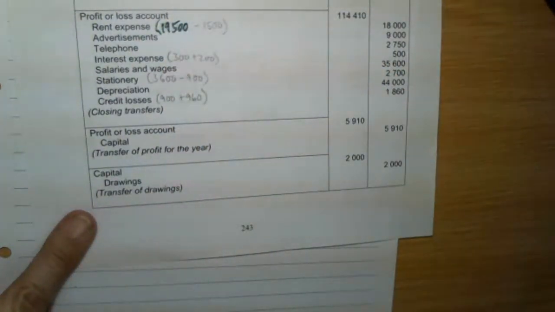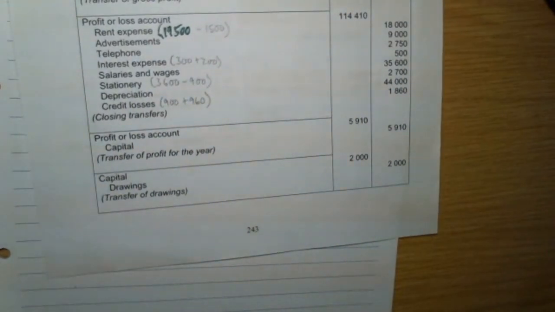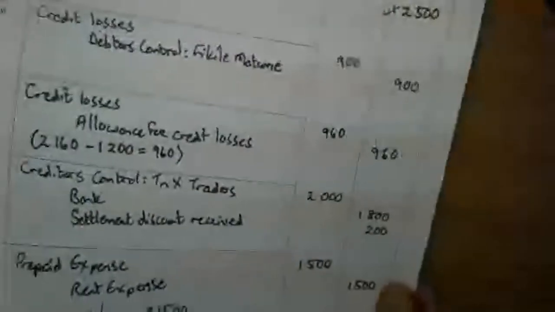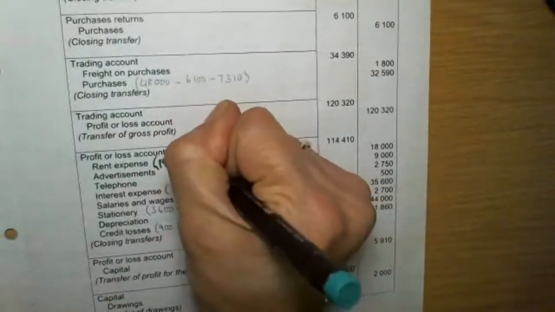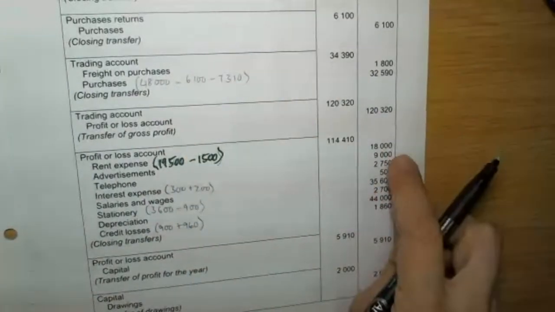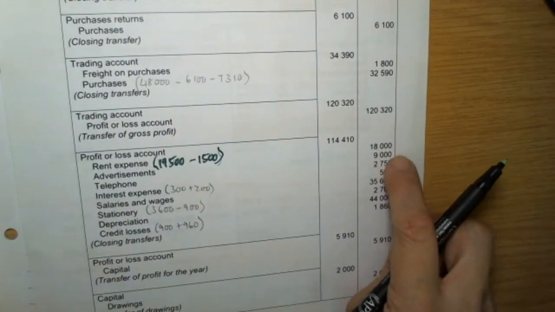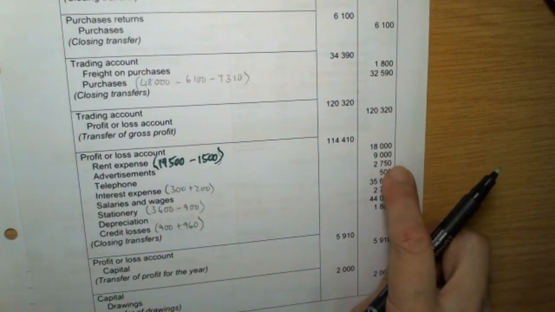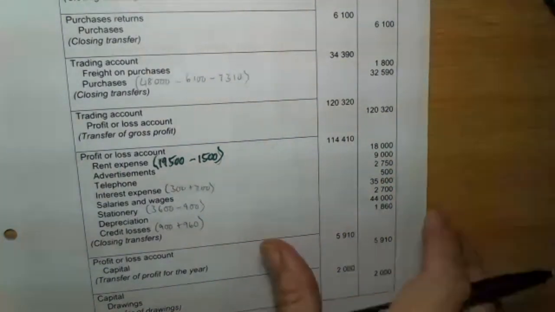So the rent expense in the trial balance, you had 19,500. But you will remember that we had to make an adjustment to the rent expense of 1,500 because there was too much in that rent expense account. So we had to reduce the rent expense by 1,500. So my rent expense account actually will only have a debit balance of 18,000. So I credit rent expense with 18,000. Advertisements, the trial balance has 9,000, so I credit advertisements with 9,000. The same for telephone. So those amounts come straight from the trial balance that we were given. Those amounts have not changed.